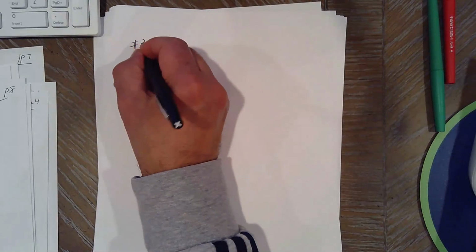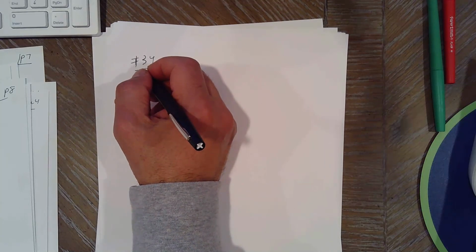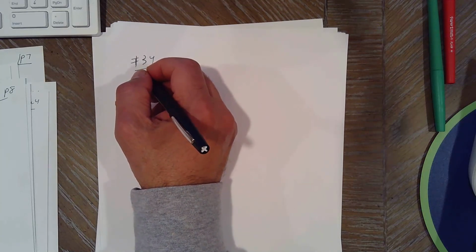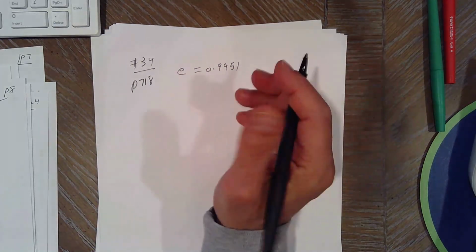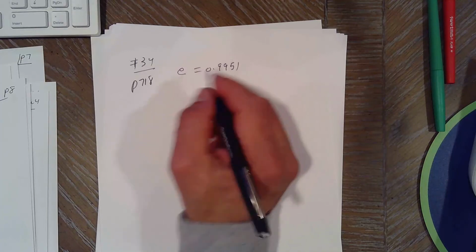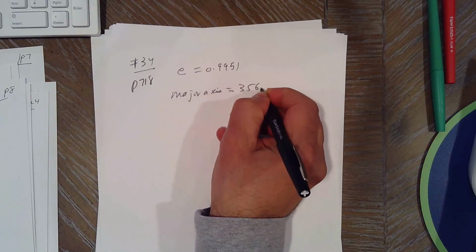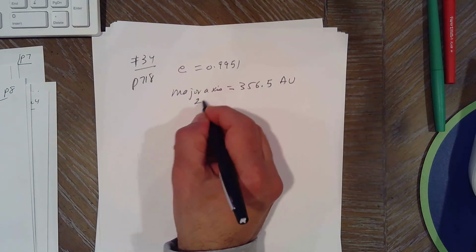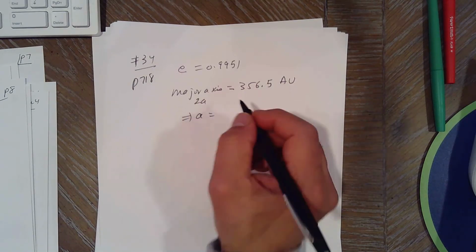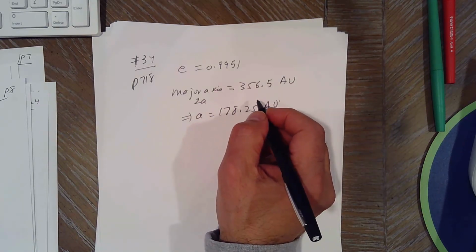Okay, there's an interesting example, number 34, page 718. It says comet Hale-Bopp, discovered in 1995, has an elliptical orbit with eccentricity 0.9951. So it's a comet, it's not just a planet. The length of the orbit's major axis is 356.5 astronomical units. So that's 2a. That means a is half of that, which is 178.25 astronomical units. Find a polar equation of the orbit.